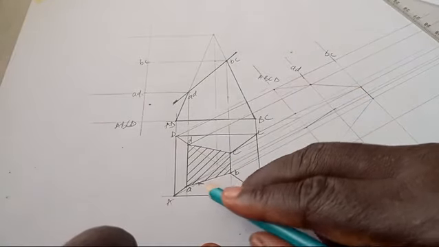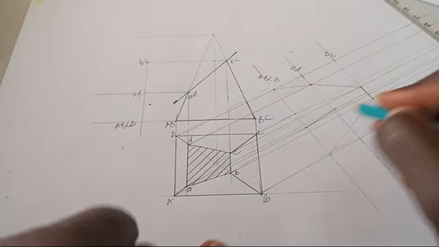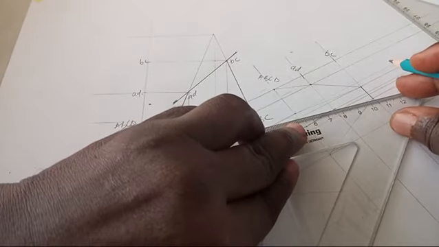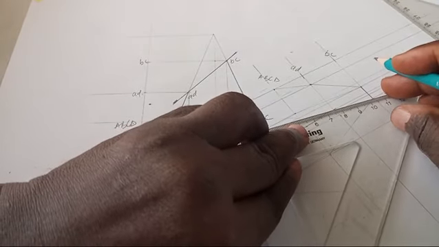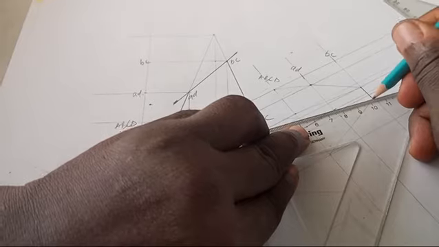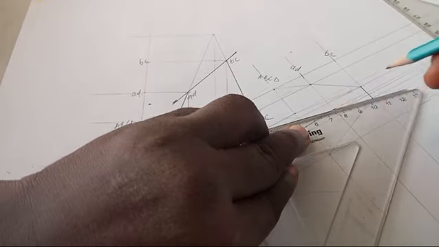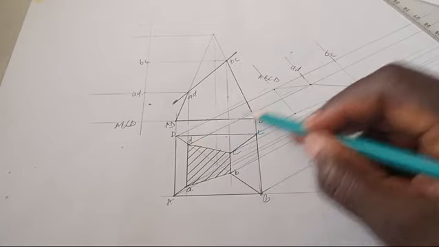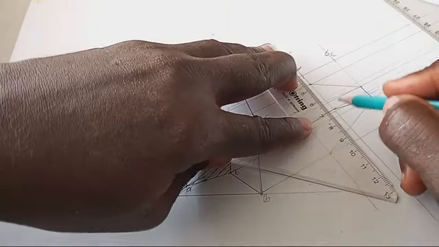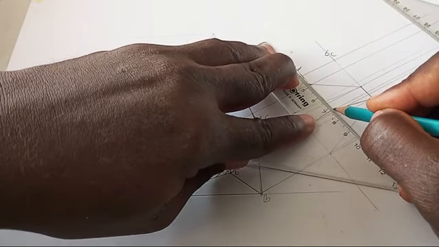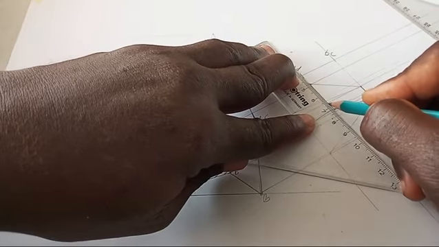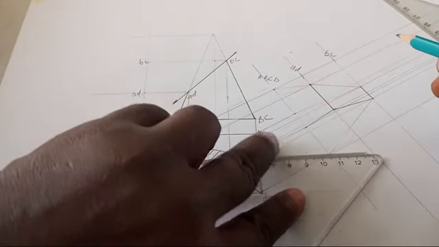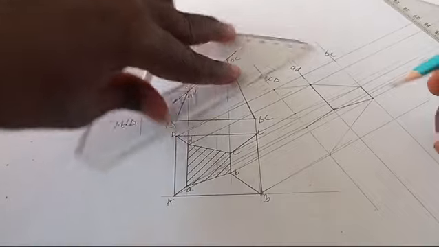So my small letter A is connected to small letter B. So this one is connected to this, like this. It will be thick line. And A is connected to D. You can see this is D and this is A. So they are connected like this. So now I have my shape now.